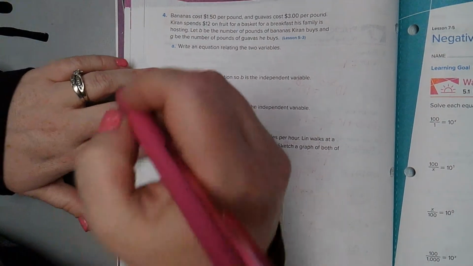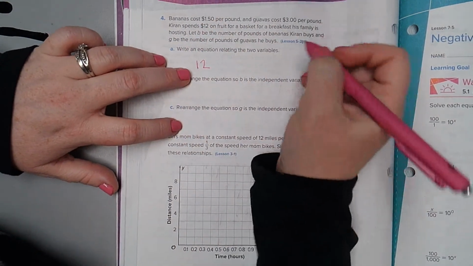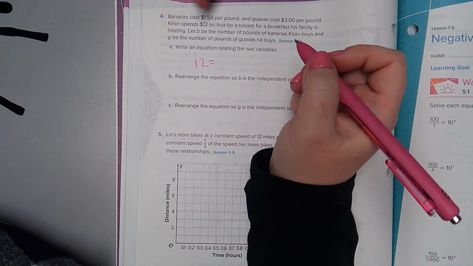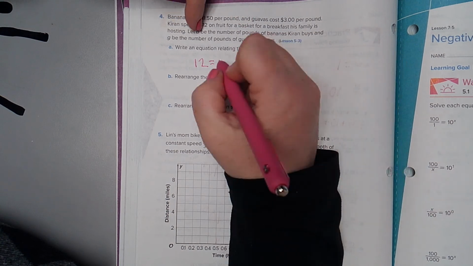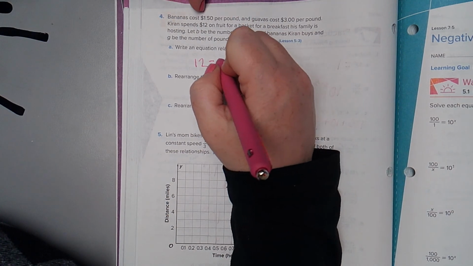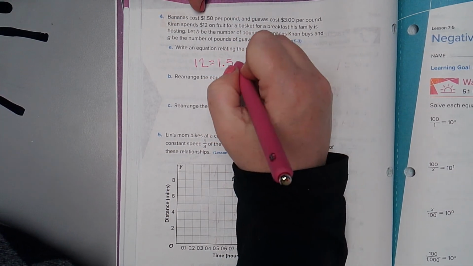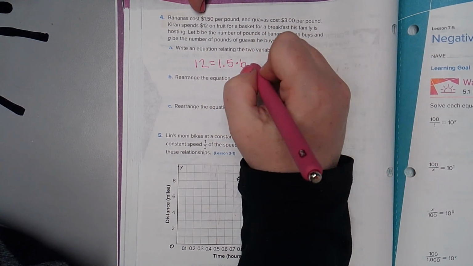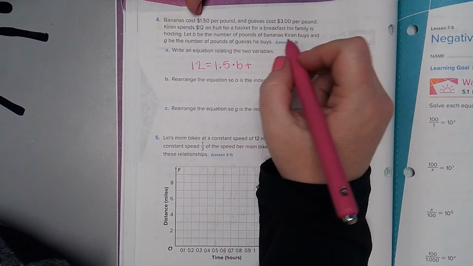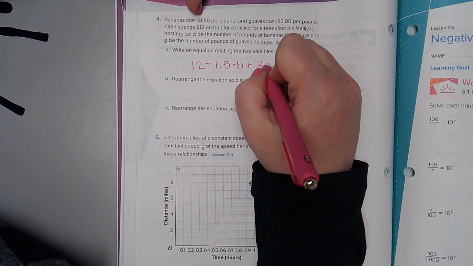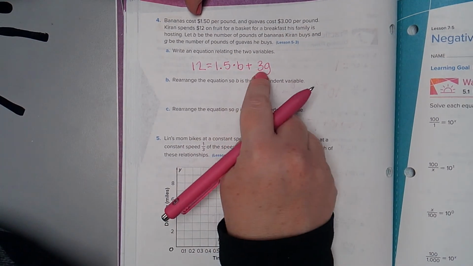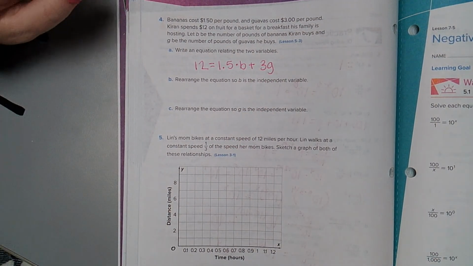So he has $12 and he can buy bananas for $1.50 per pound. So $1.50 times how many bananas? Plus he can buy guavas, and those are $3 per pound. I didn't need to put the dot there because I can put them next to each other.